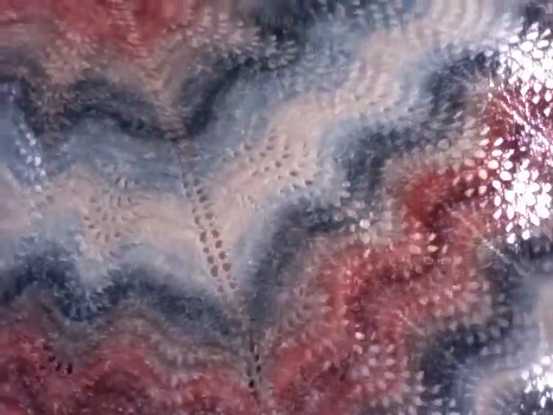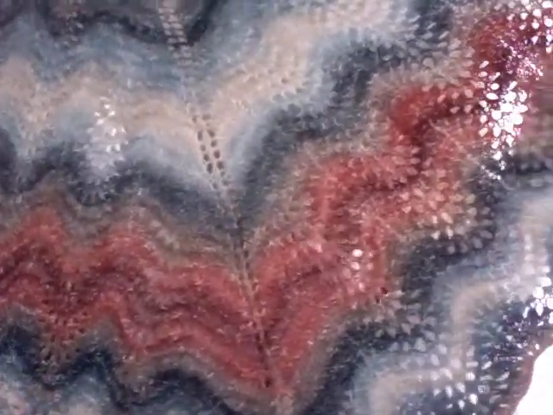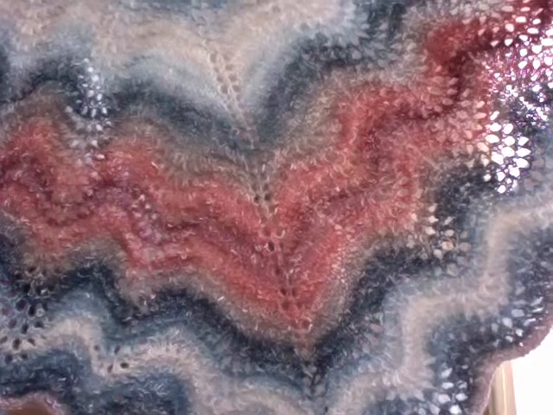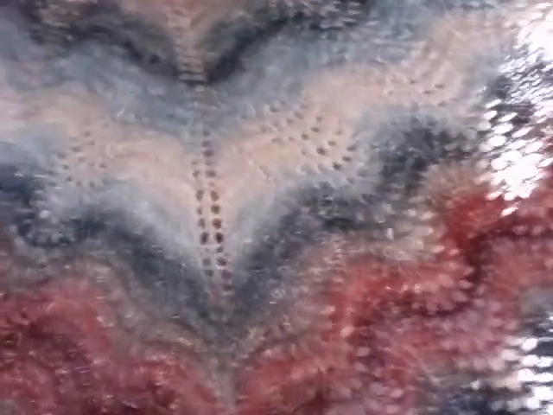This is self striping, but this is okay because the project is very big. See? So it's very busy, but the changes of the colors are not that often. They are very separated. So this looks okay, but can you imagine this stitch with one of those striped, variegated yarns, the ones that have all the colors? It would just be too much. So anyway, that's what I needed to tell you.